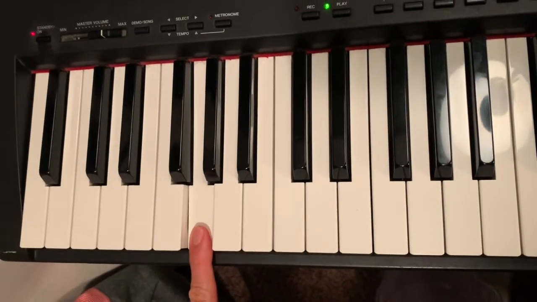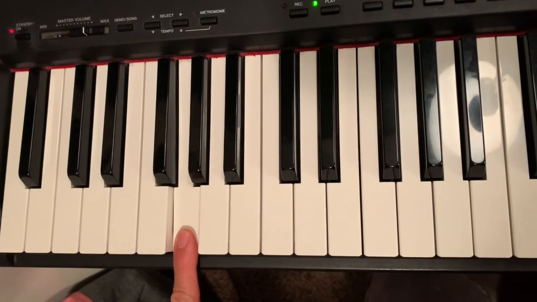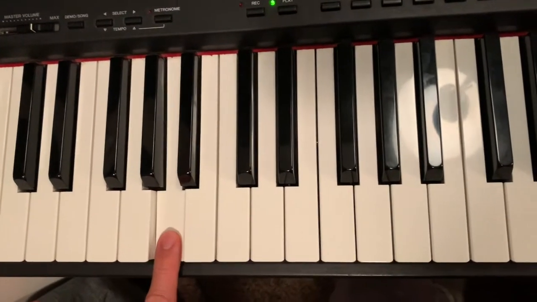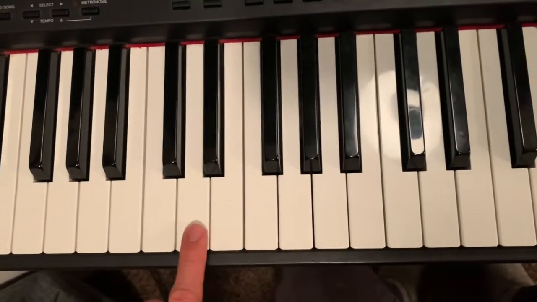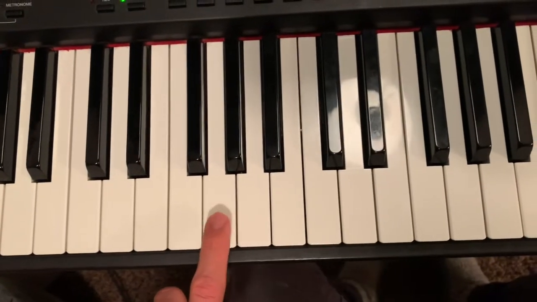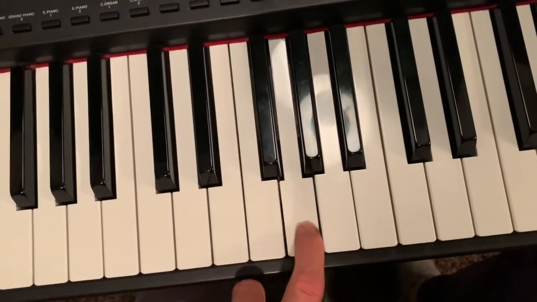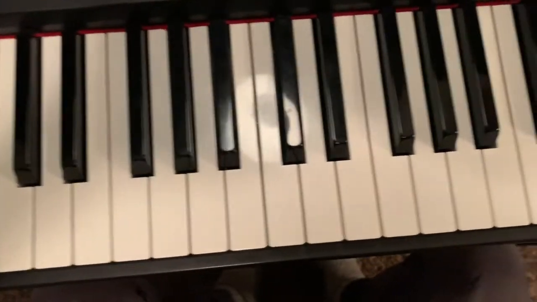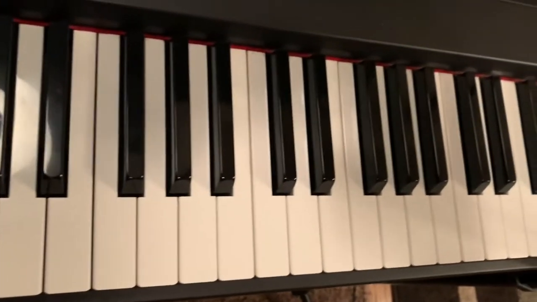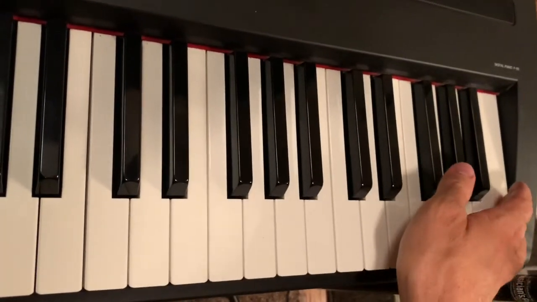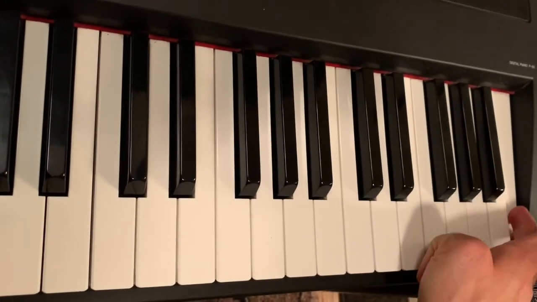Now at that point, we do not go on to H. We start over with A, B, C, D, E, F, G, and then A, B, C, D, E, F, G, A, B, and so on and so forth, all the way to the top of the piano, which ends on a C.